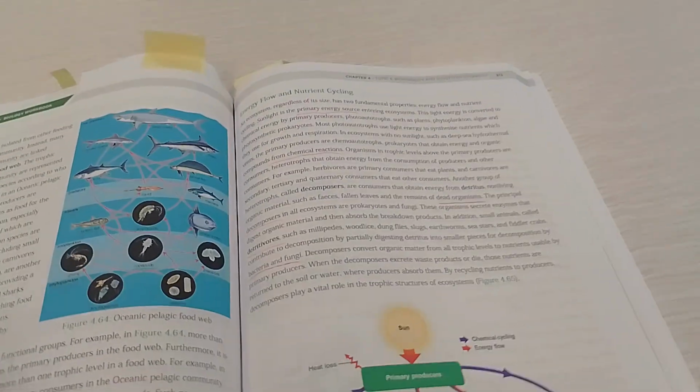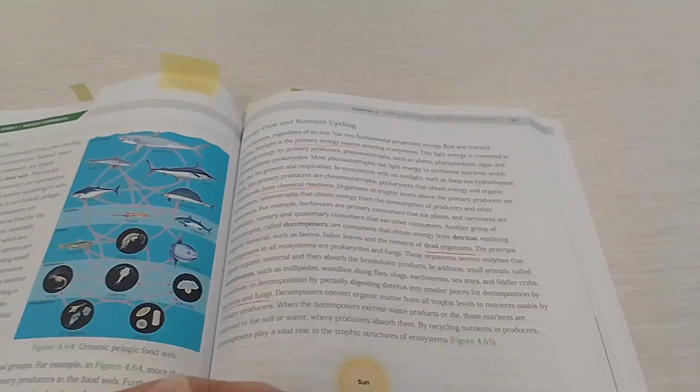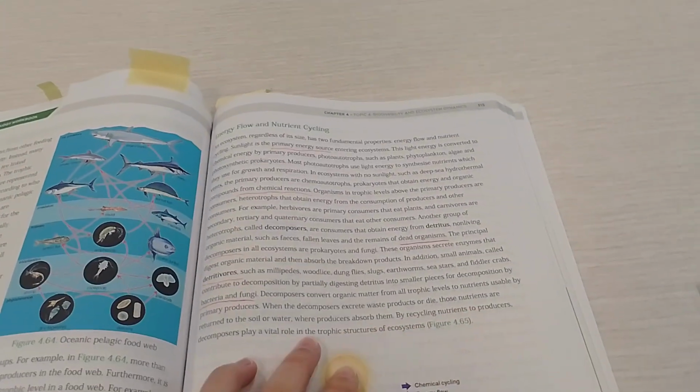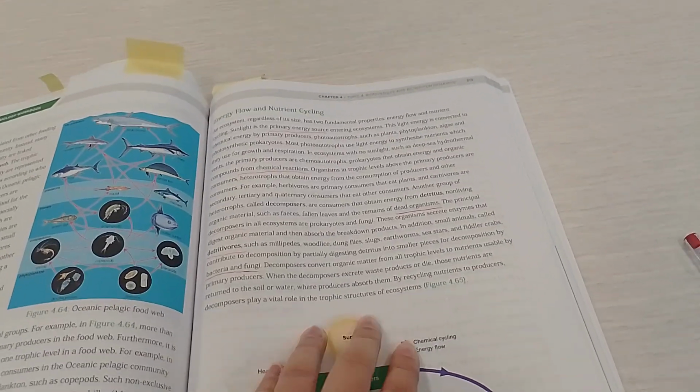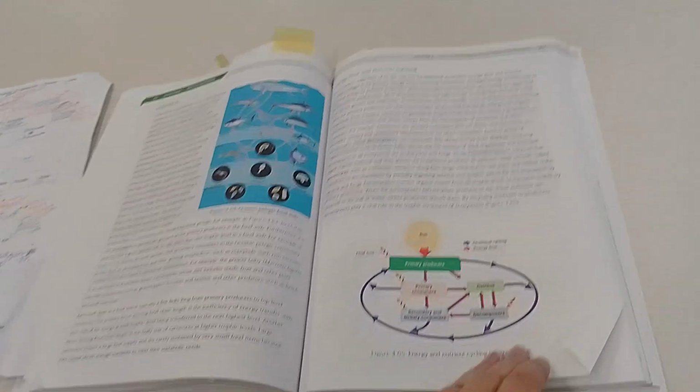That's why we find them kind of gross, because they're literally the bottom of the food chain. By recycling nutrients to producers, decomposers play a vital role in the trophic structures of ecosystems.